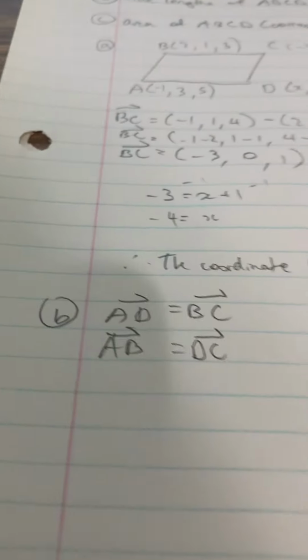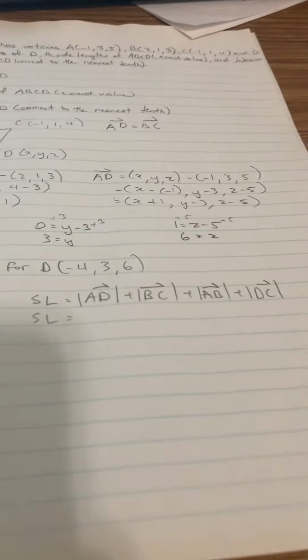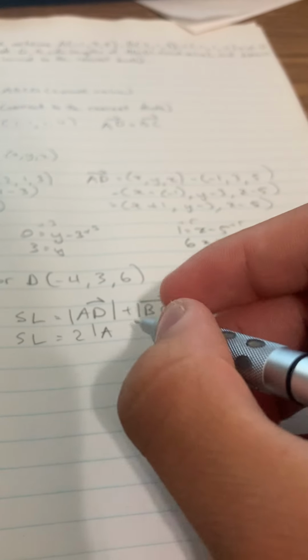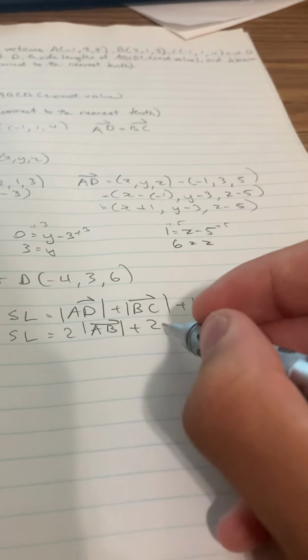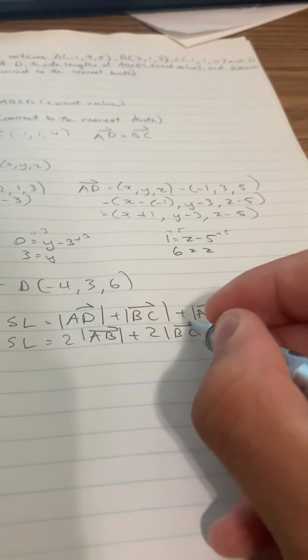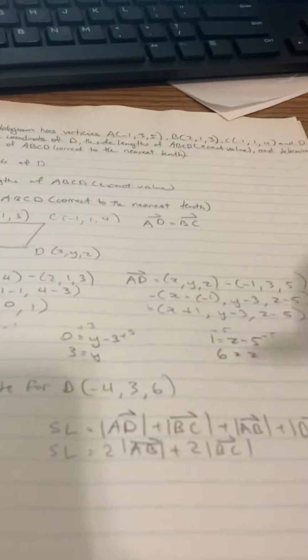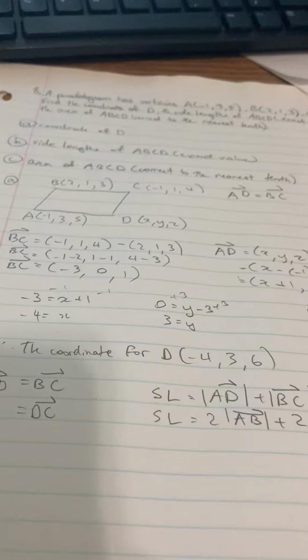And because a couple of them are equal to the other one, we can simplify it by doing something like this. The reason I did this was because we already know what BC is, which is this, and we just need to find AB.